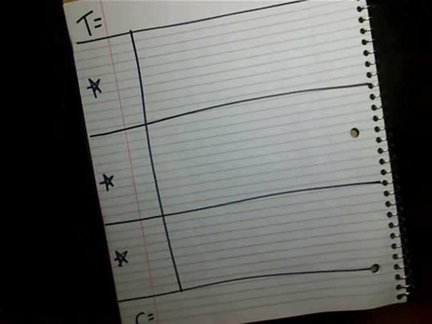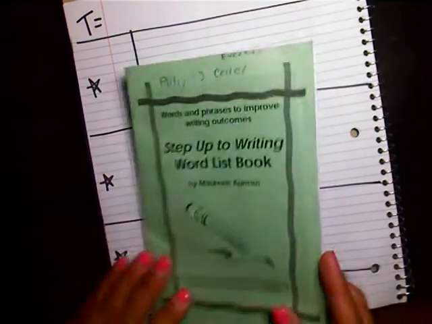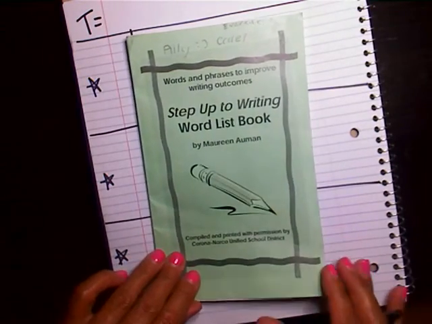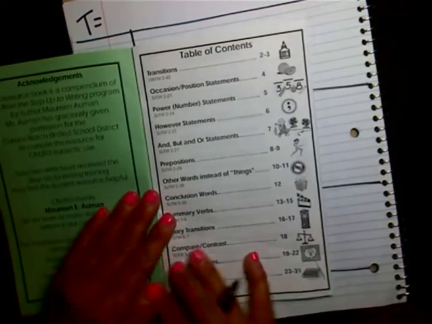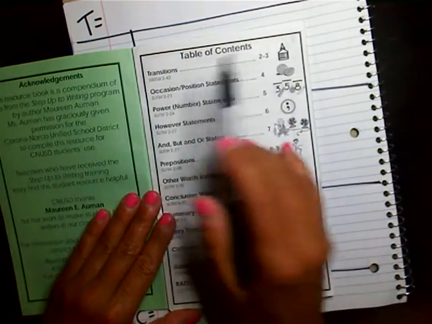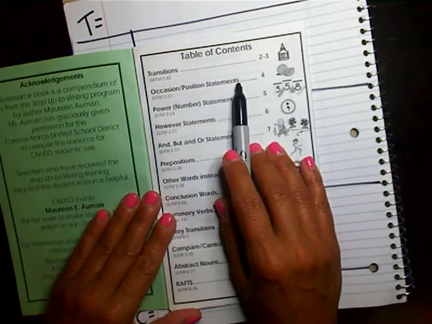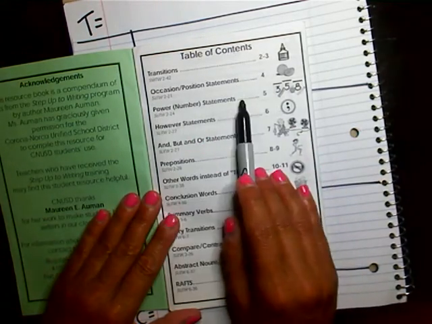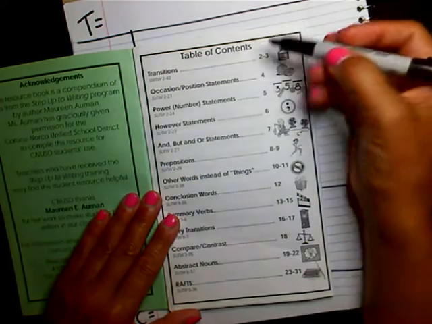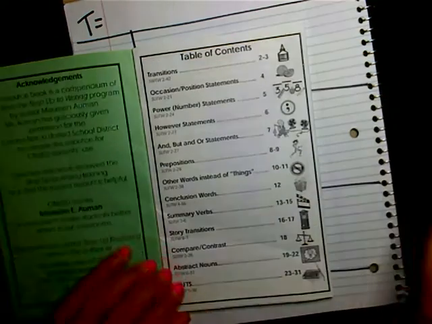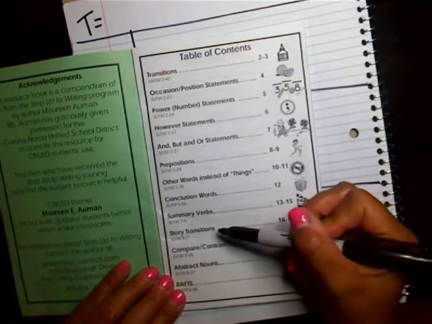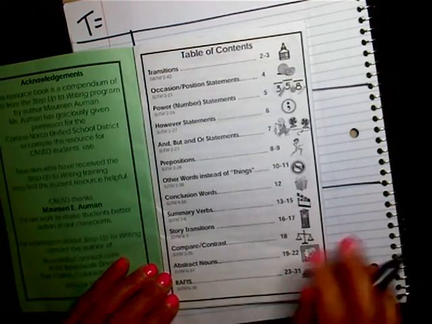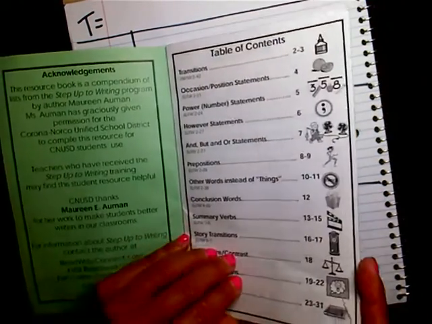Now, this Step Up to Writing book is key. Inside of it, there are transition words, the occasion position that you can use for topic sentences, the power number, also topic sentences. All of these are topic sentences. You have conclusions, you have story transitions. It has a lot of good information.